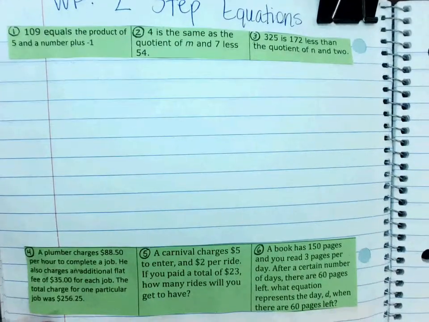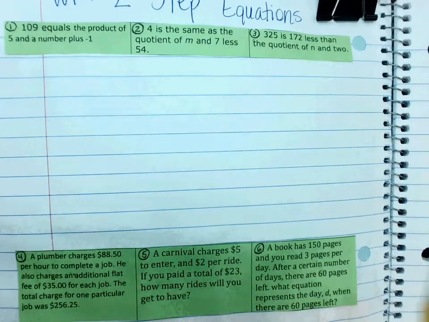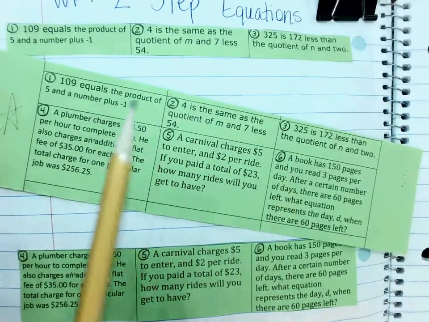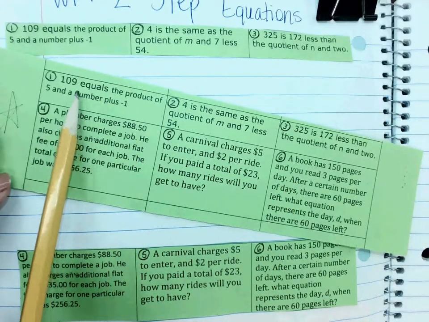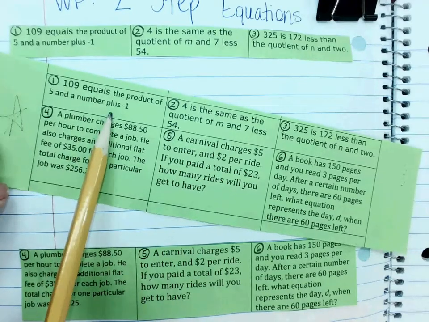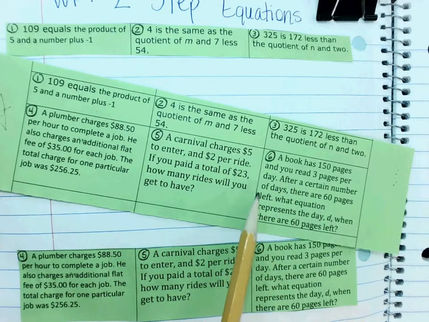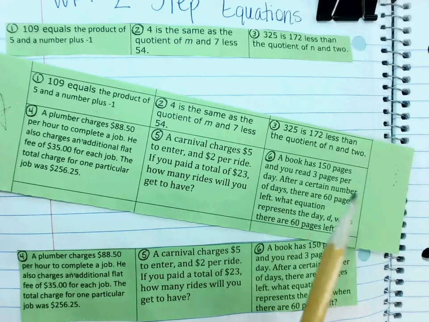You will start with a strip of questions like this. Questions 1, 2, and 3 are just the computation problem worked out exactly as you would read it. Problems 4, 5, and 6 are actual real-life word problems.